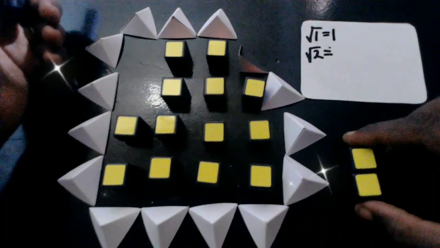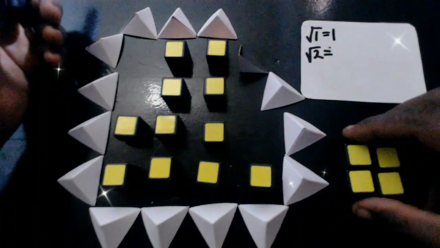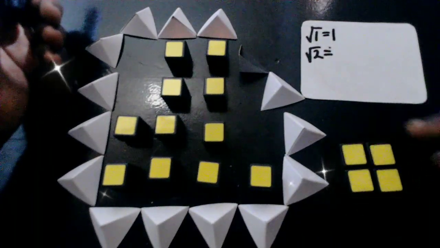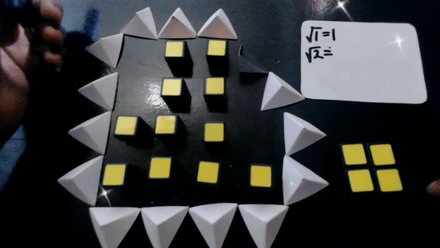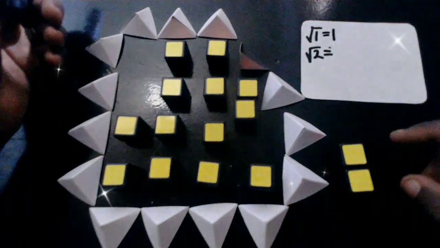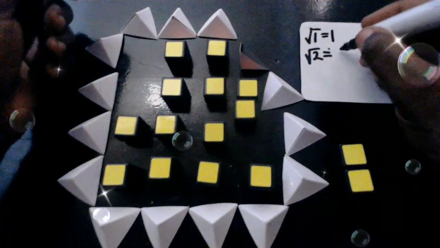If you want to force this to produce a square, then you're going to get a number between 1 and 2, because this is 4, and the square root of 4, as you can see, is 2 here and 2 there. So the square root of 4 is 2 on the side. But the square root of 2 does not amount to a perfect square, so we keep it as a surd. So this becomes a surd.